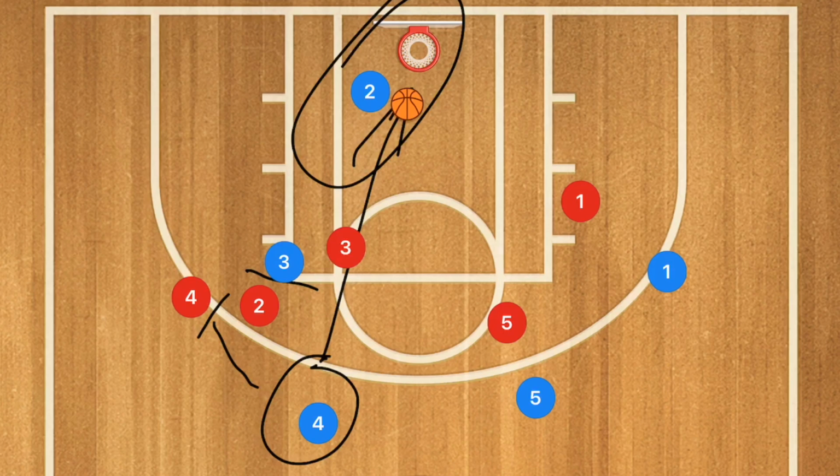Now, just like every other motion offense or set play, you're not going to want to run this play over and over and over again. You're going to need other plays. Let's check those out now.